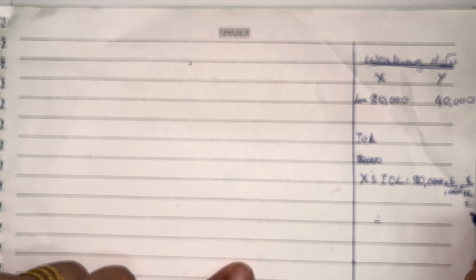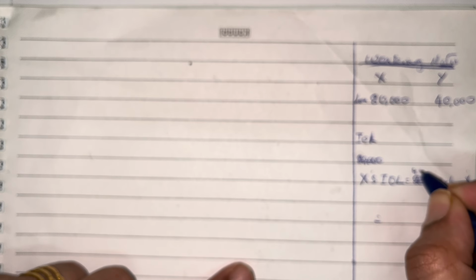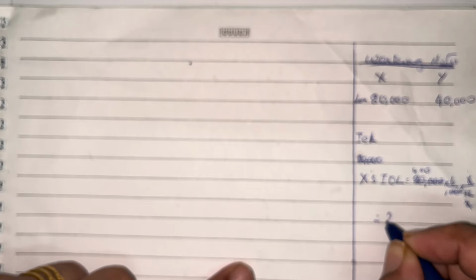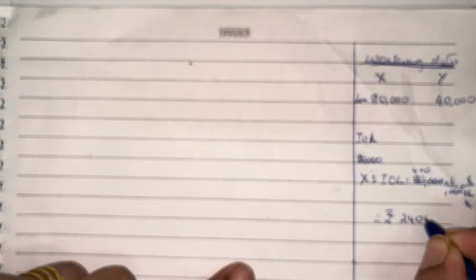This will become 1, and this will become 2, and this becomes 400. So X interest on loan would be rupees 2,400.